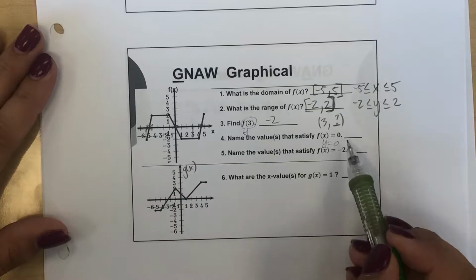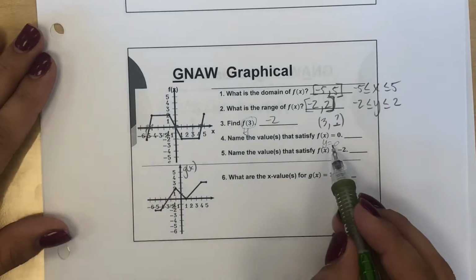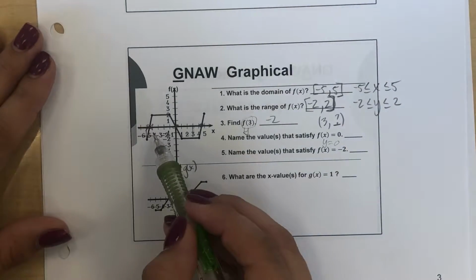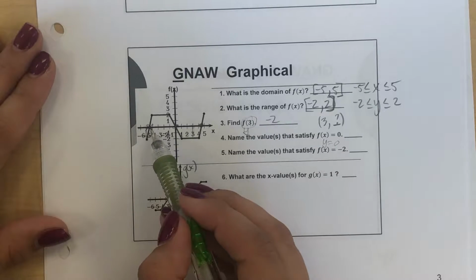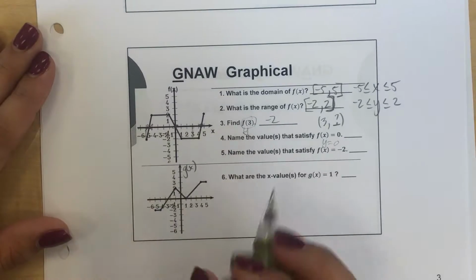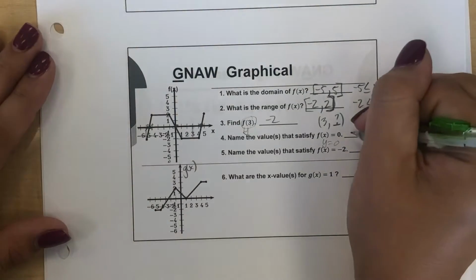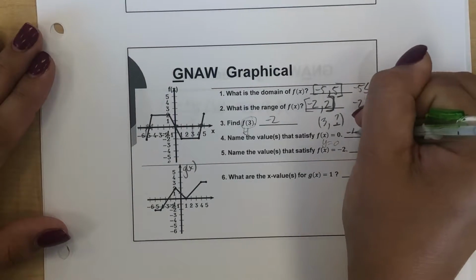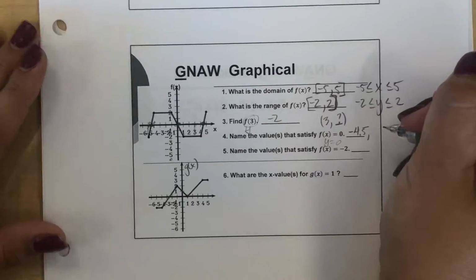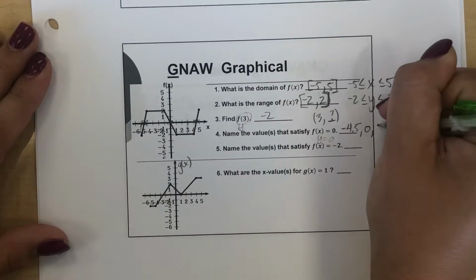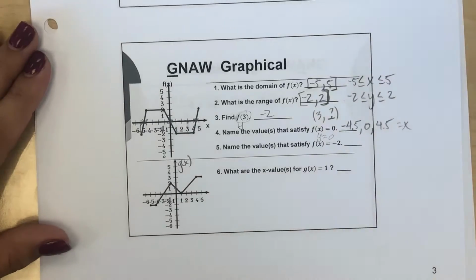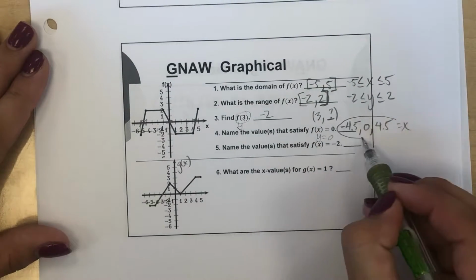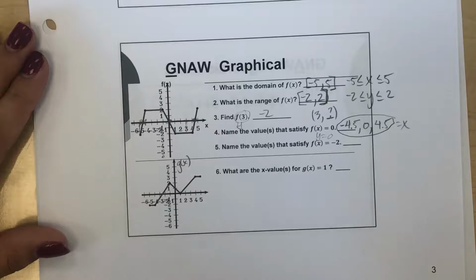That is where f of x equals 0, or in other words, y equals 0. So I notice the slope is 4, so this is exactly halfway, so it will be a half. So -4.5, 0, and +4.5. If I wanted to write x equals, I could, but those are my answers, okay?